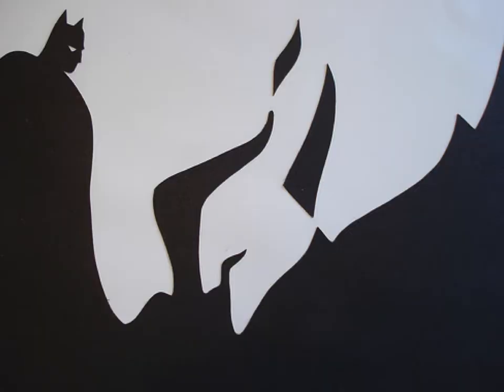Here's another example of that type of figure ground ambiguity. You see the Batman, and it almost looks like at first glance that maybe those are flames, but if you turn your head to the side, you're going to see that the Joker is actually within that negative space, creating a lot of visual interest.